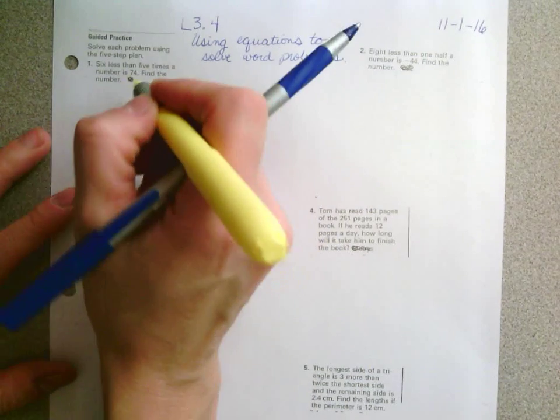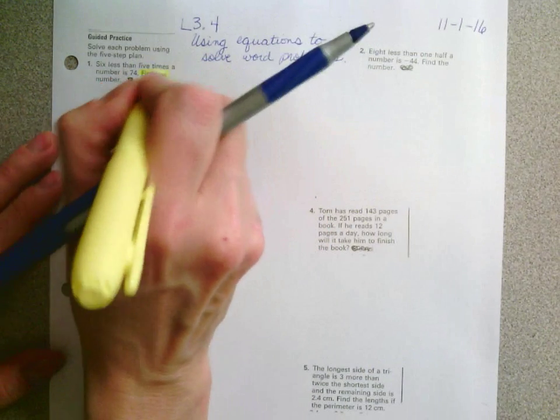Starting with this first one. 6 less than 5 times a number is 74. Find the number. Well, this would be step 1. They want to know what number will satisfy the given sentence above. 6 less than 5 times a number. So is it 6 minus 5n or 5n minus 6? That seems to be the confusion.